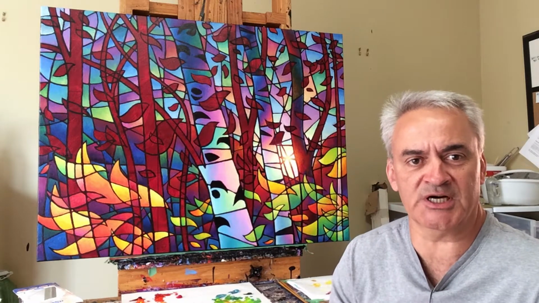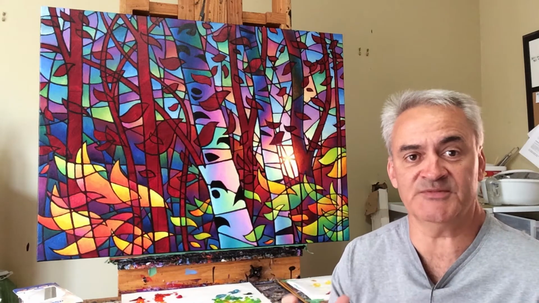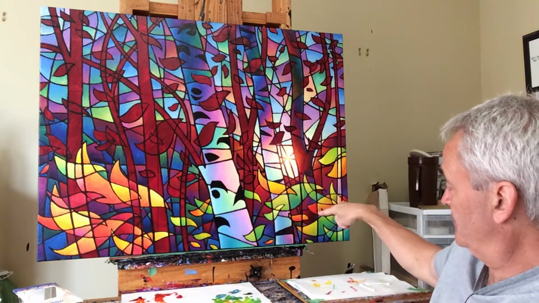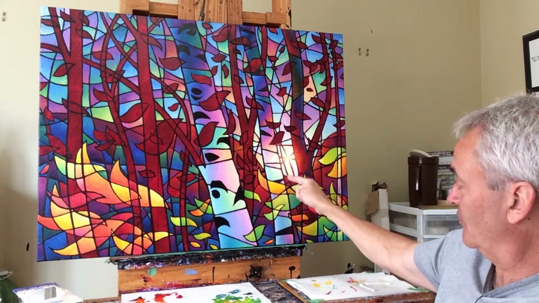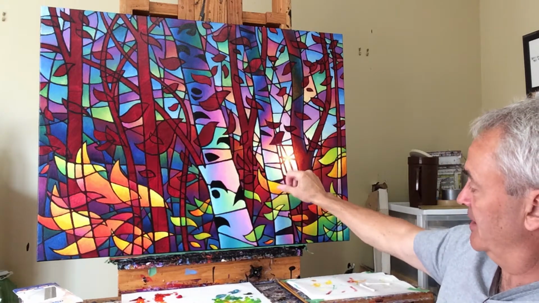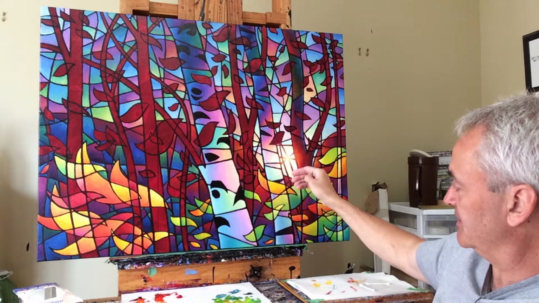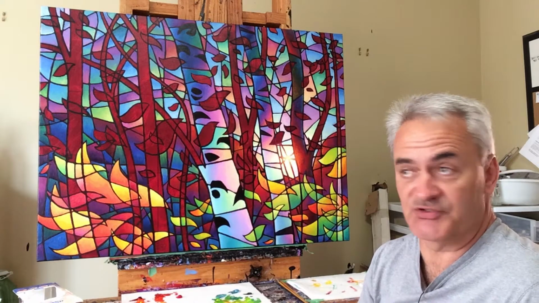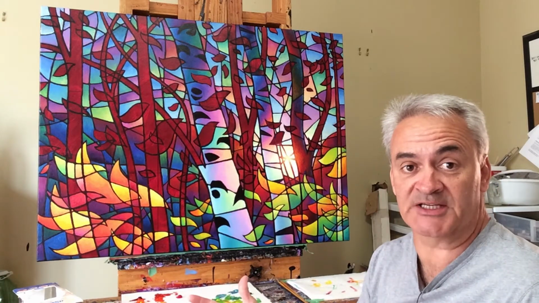So yesterday I talked about fixing the subjective reality in this painting. I've done that by simplifying these shapes and cutting out the differences that were showing through in the foliage, behind the trees and within the trees. So now that's fixed. Now the question is, what do I do next?